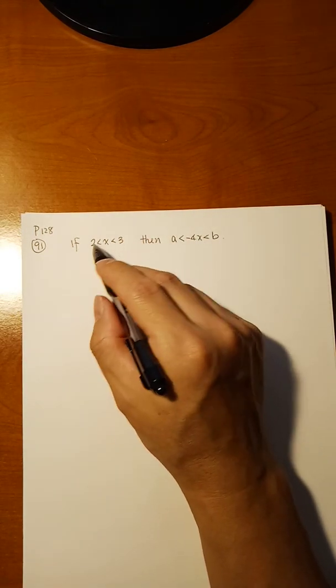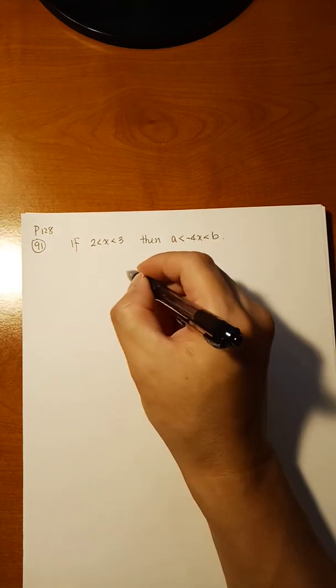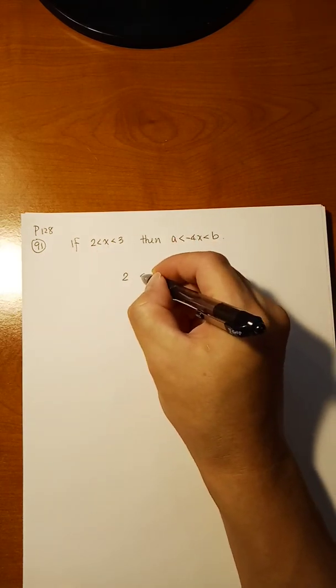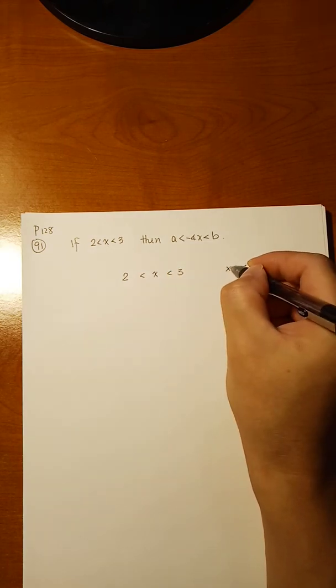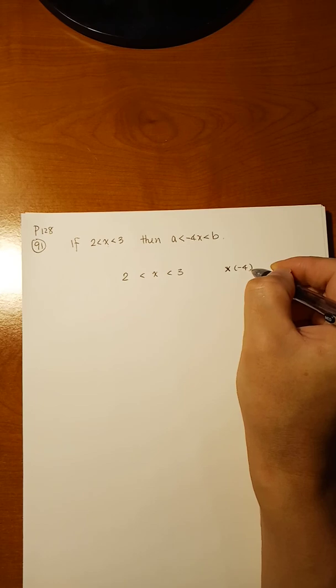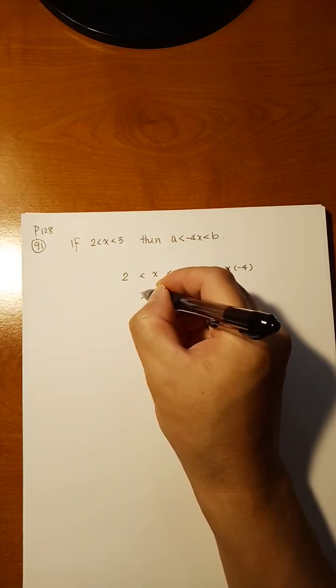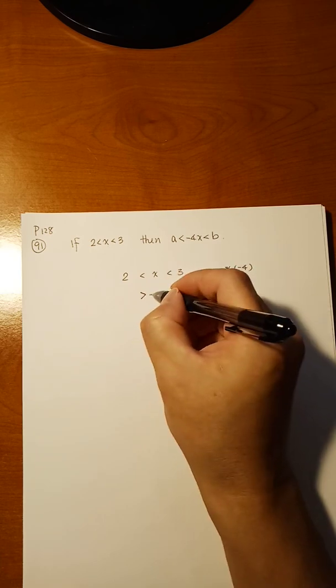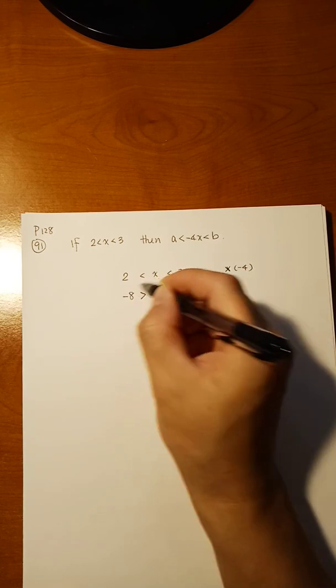So definitely you're going to multiply this inequality by negative 4. Remember, whenever you multiply the inequality by a negative number, you're going to change or flip the inequality. So negative 4x, negative 12, negative 8.